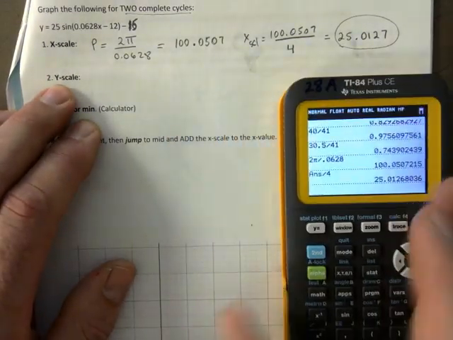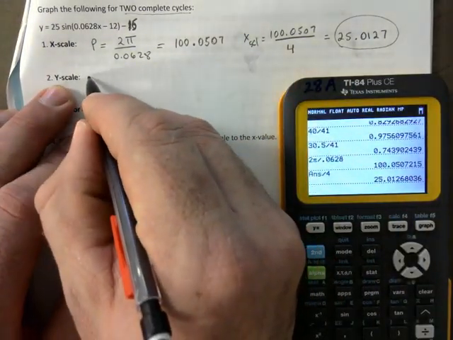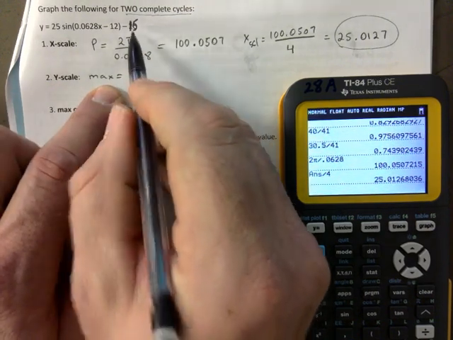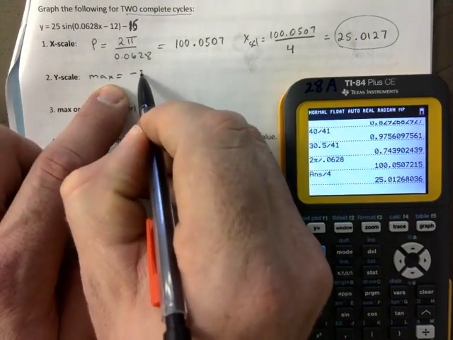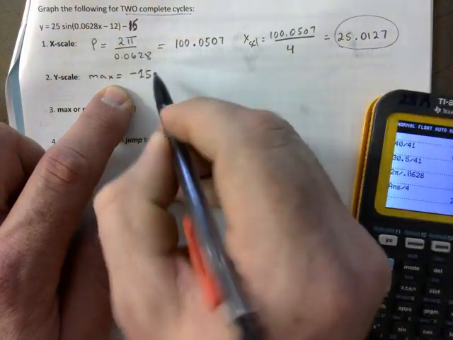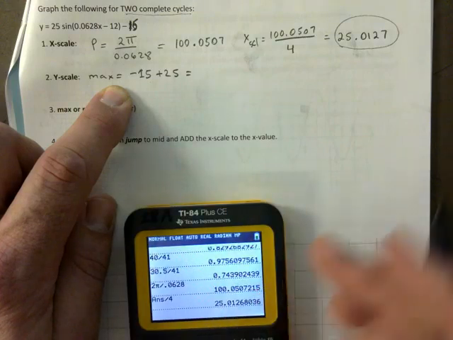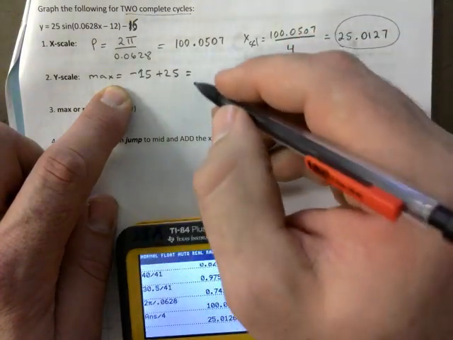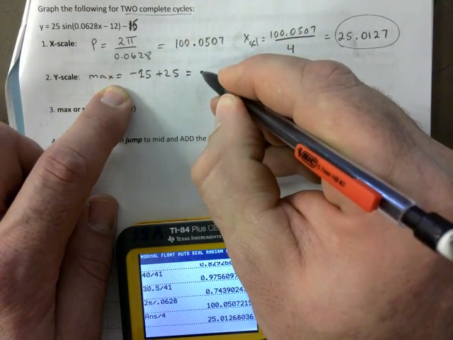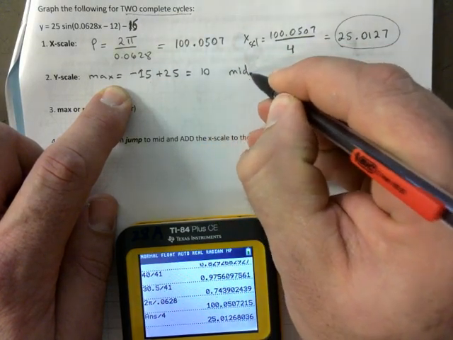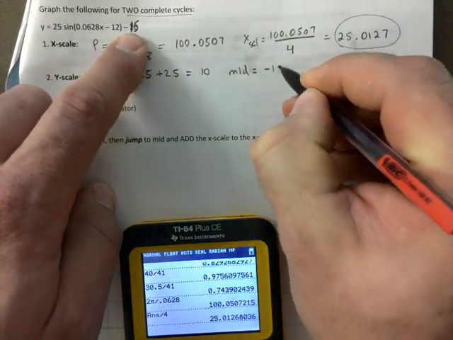Y scale, you're going to find the max. How do we find the max? We take the negative 15, which is D, and we add 25 to it. And what do we get there? We get 10. The mid is just negative 15.